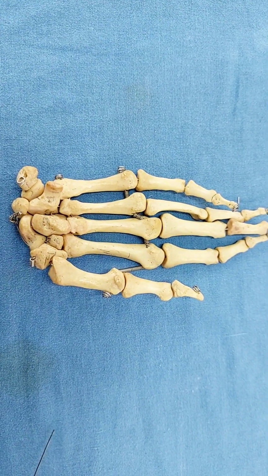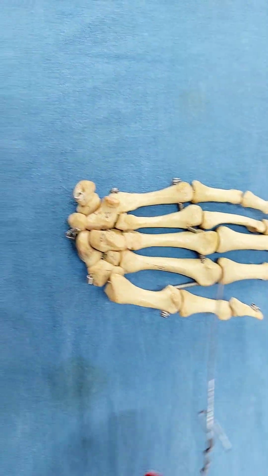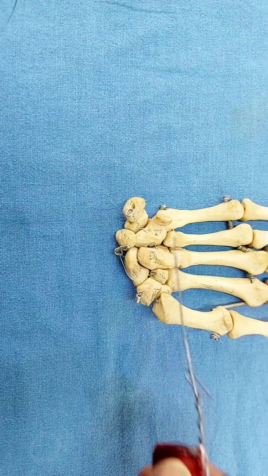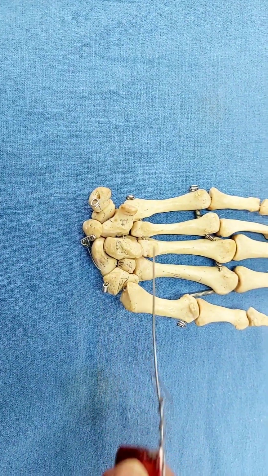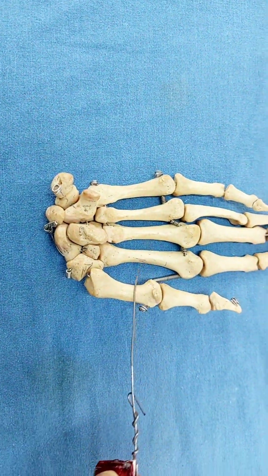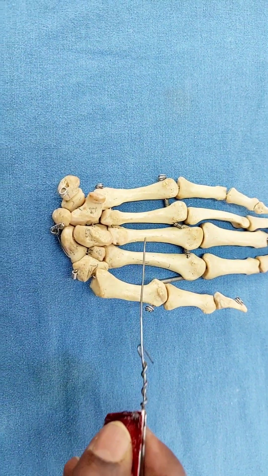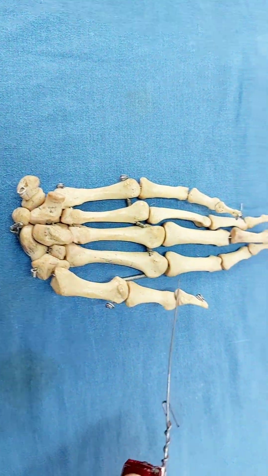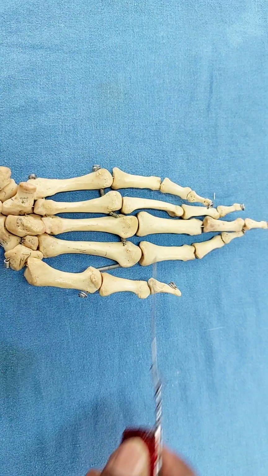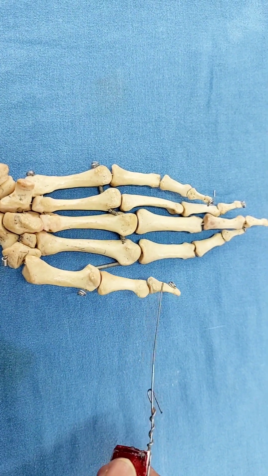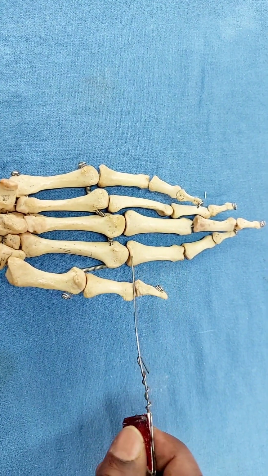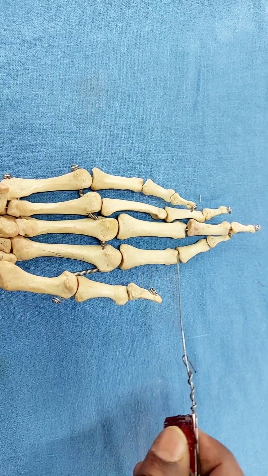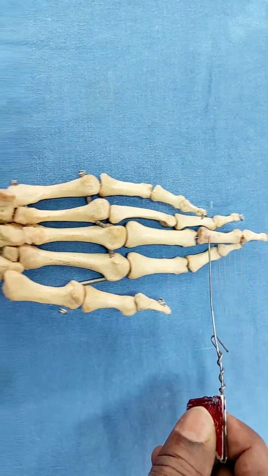This is an articulated hand, and all these are carpal bones. There are 8 carpal bones. There are 5 metacarpal bones, 1, 2, 3, 4, 5, and then the phalanges. In the thumb there are 2 phalanges, and in the other fingers there are 3 phalanges: proximal, middle and distal.